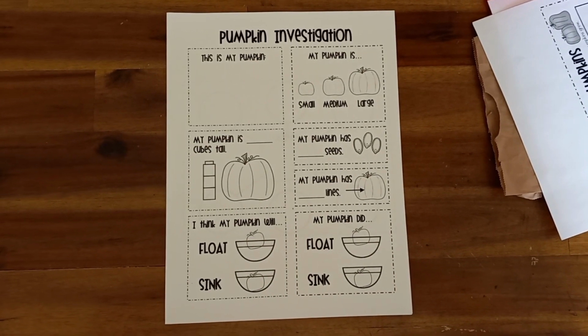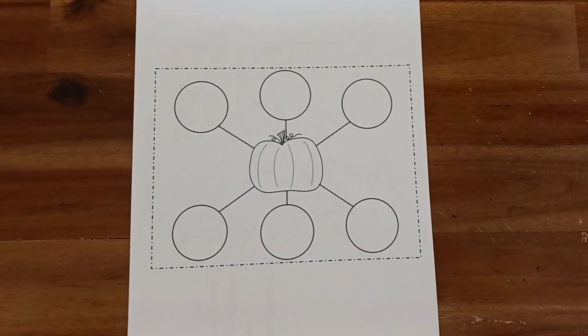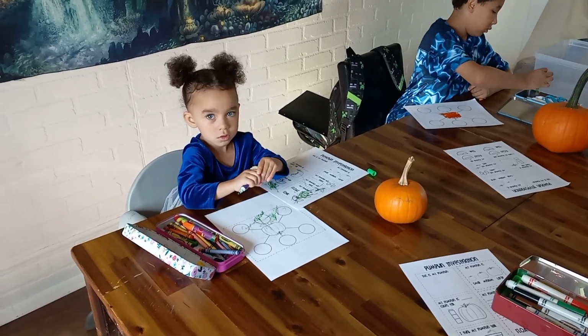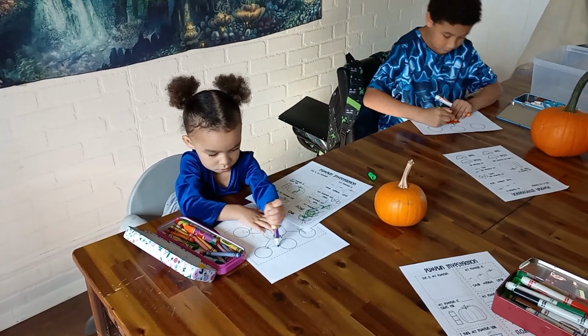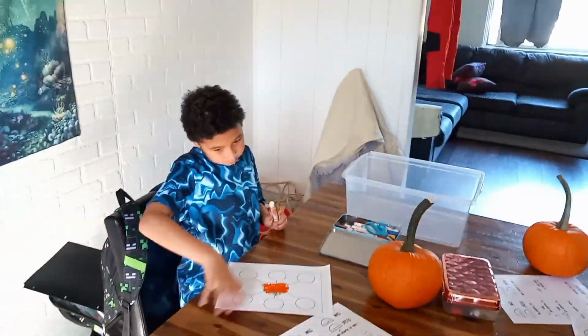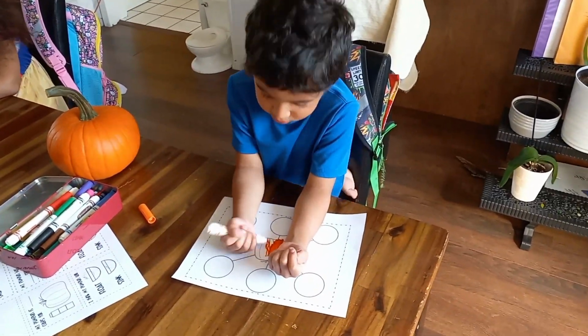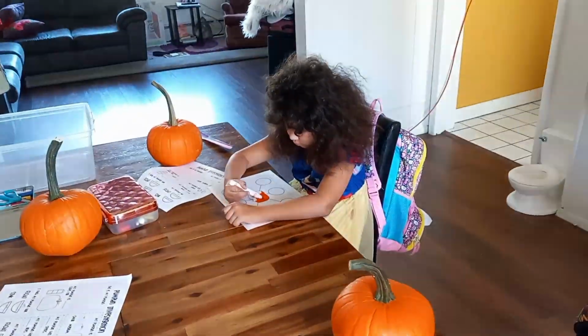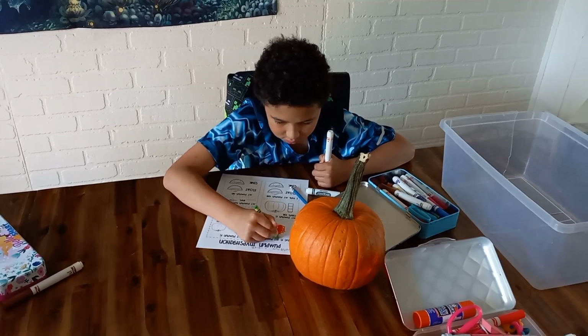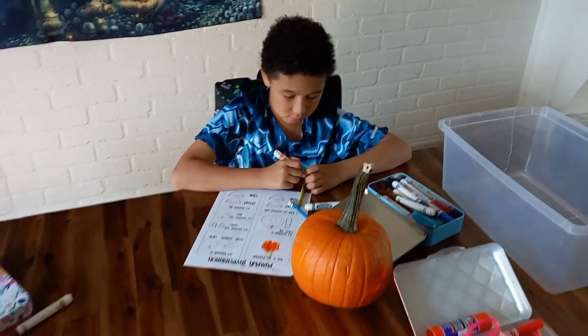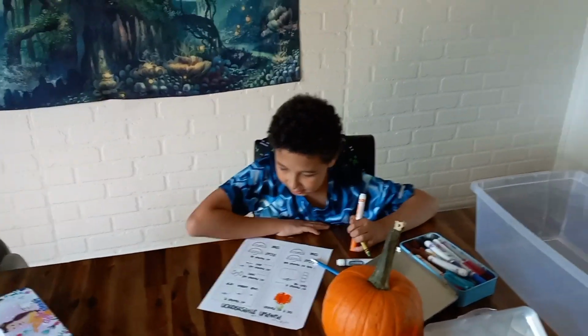This next activity is a pumpkin investigation. First off, we went to the pumpkin patch on a field trip, and I had everybody pick a small pumpkin, and then we have these sheets printed out where the kids examine the outside of their pumpkin and write in the bubbles what they see, such as is it big, small, smooth, etc.